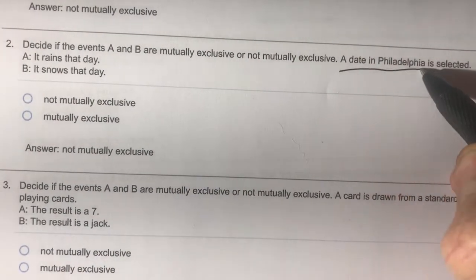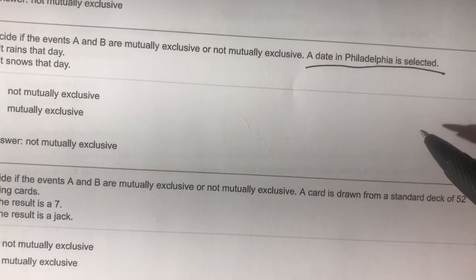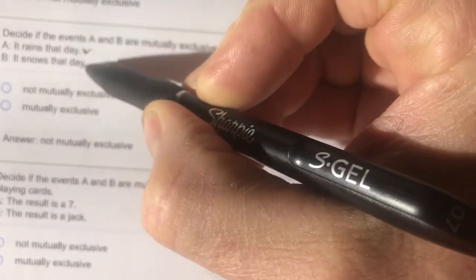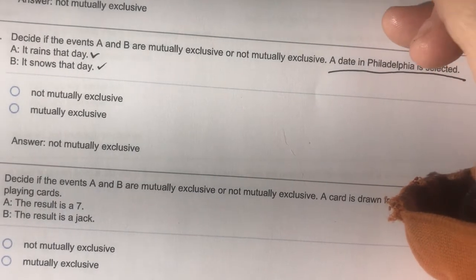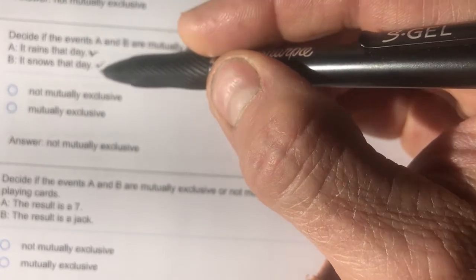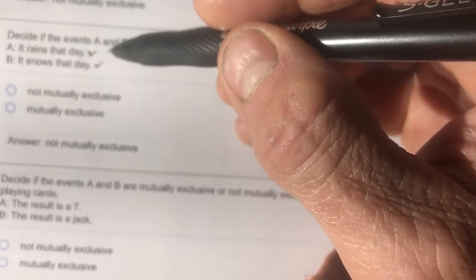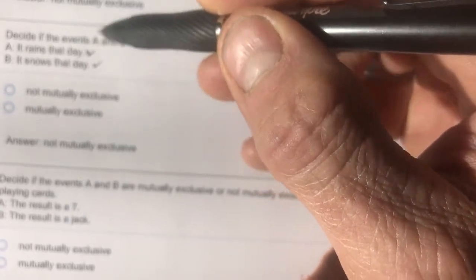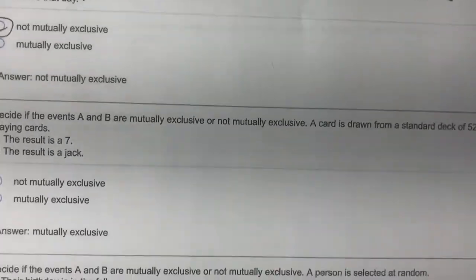Okay, number 2. Decide if these are mutually exclusive. A date in Philadelphia is selected. A is that it rains that day. B is it snows that day. Well, I don't know if you know much about weather, but there's times where it rains and then it turns into snow, and there's times when it snows and it turns into rain. So these are not mutually exclusive because they both could happen. Not mutually exclusive.